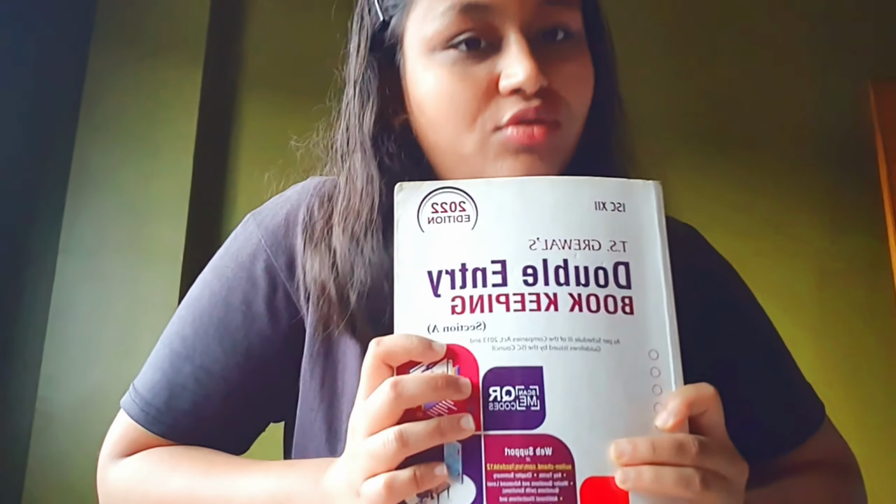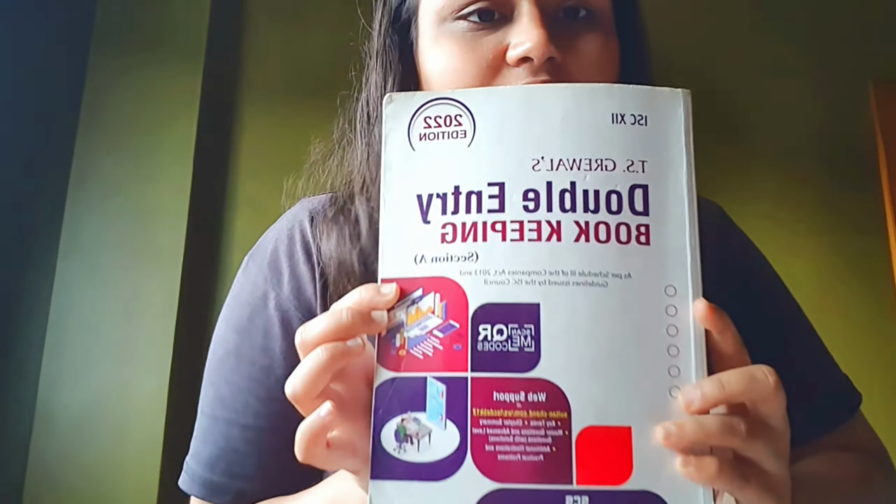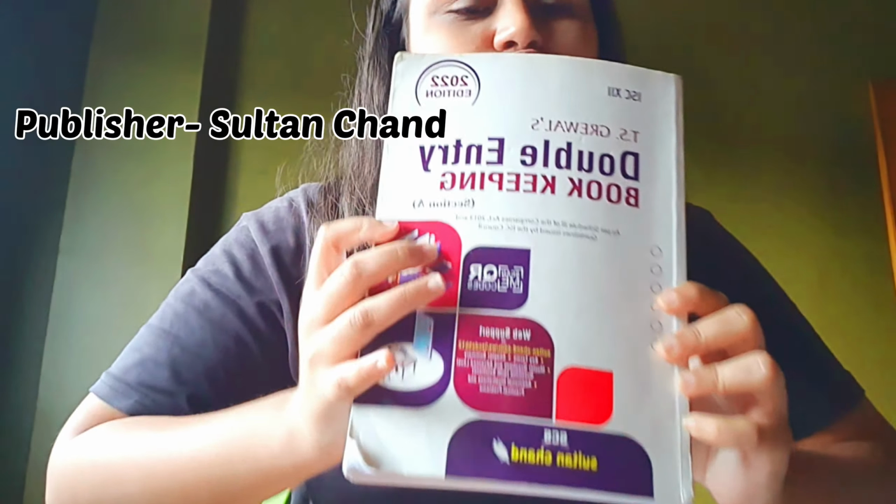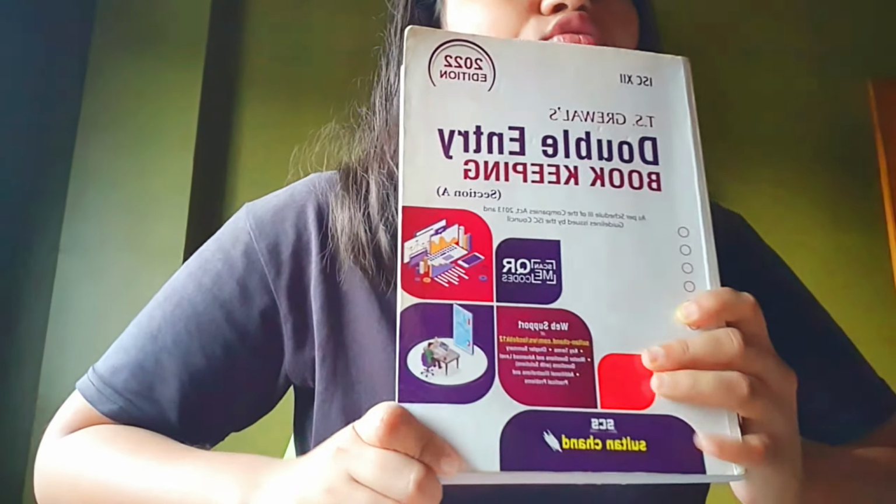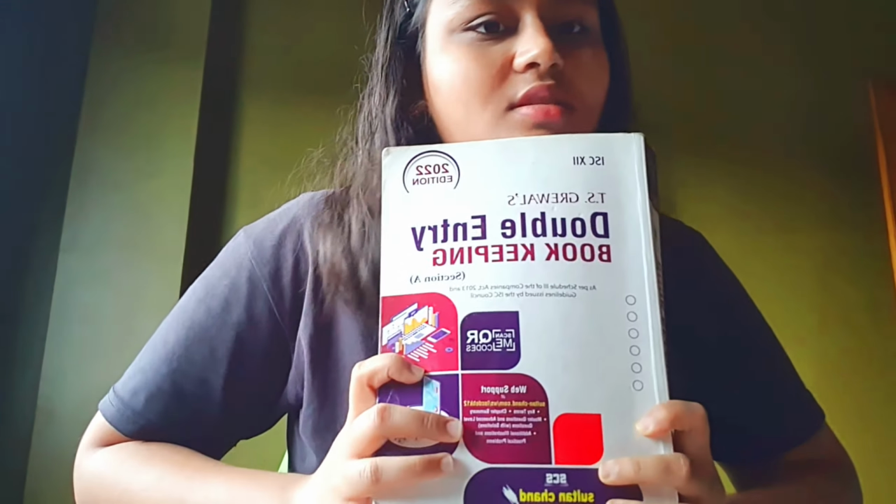Moving forward, now let's talk about accounts book, which is a very important subject and a very difficult one too. So this is the book that I followed, and mostly schools follow this book only. Some schools even follow Monilal Das and DK Goel, but I think this book is also good enough, and this is exactly according to ISC pattern.